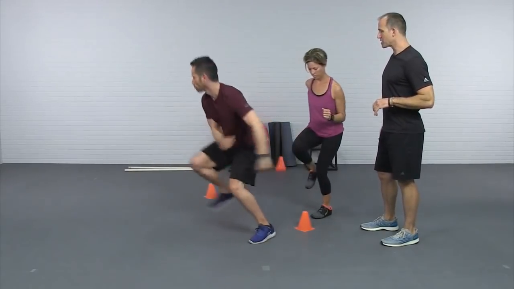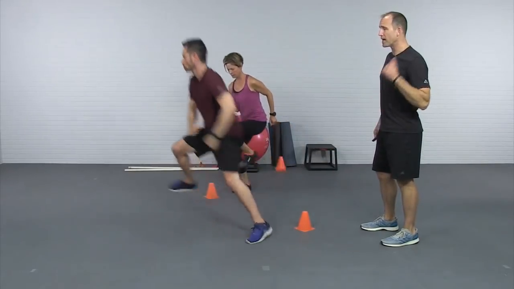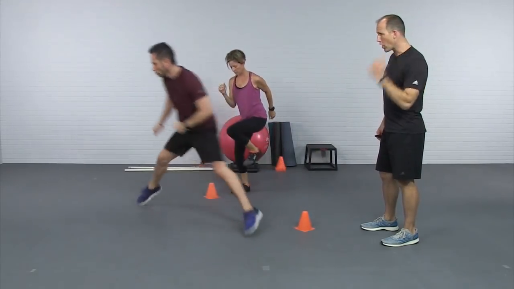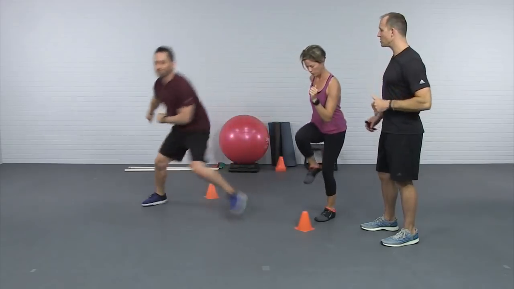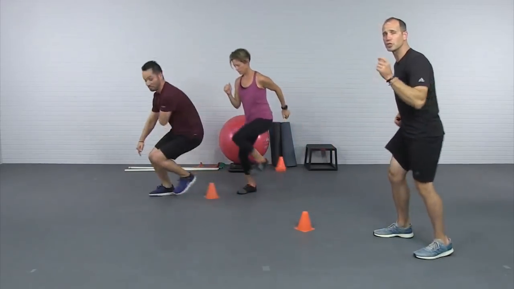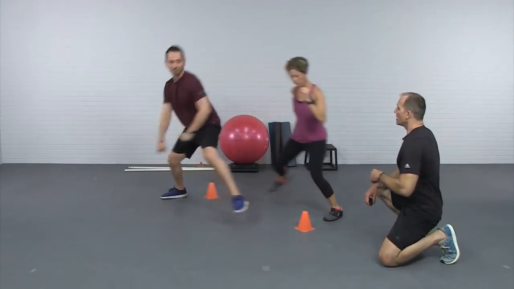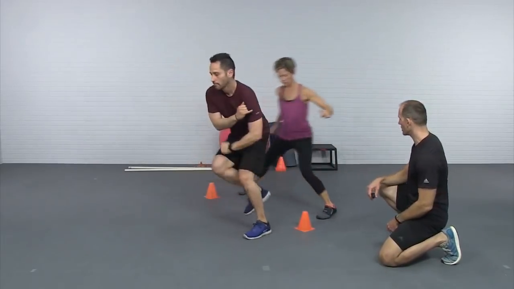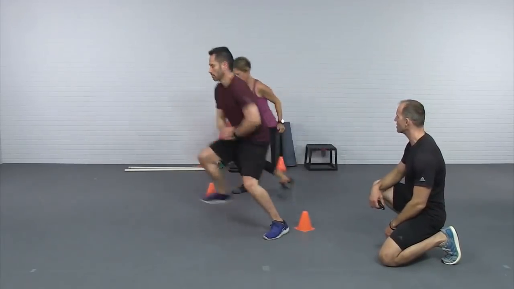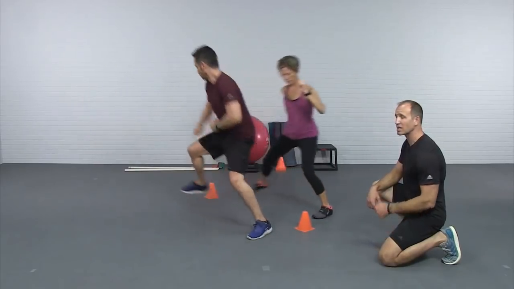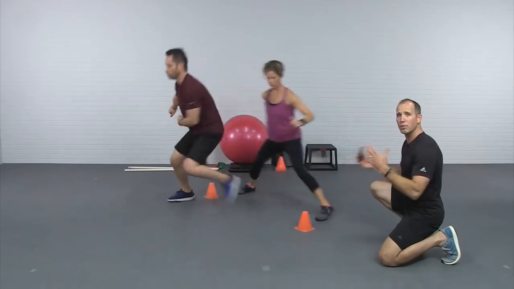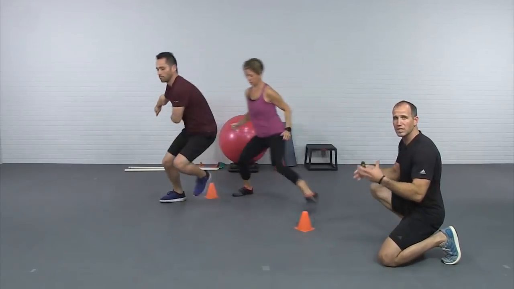All right. Initially, this is a high impact variation. And if I'm truly working for speed and power, I'm going to say I want you going all out as hard as you can, as fast as you can, as far as you can for a short period of time. We also have the option of a lower impact variation that Terry's working with right now, keeping one foot continuously on the ground. This is working some agility and balance, not necessarily the speed and power, but we can play those same games in the same workout.